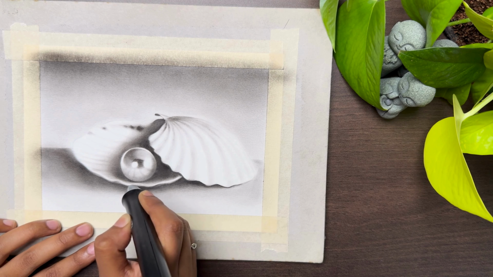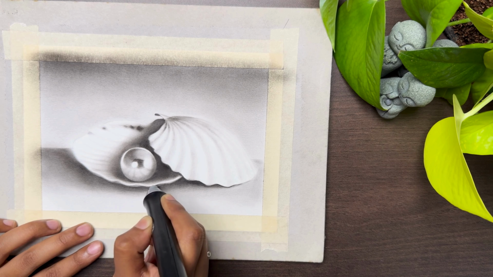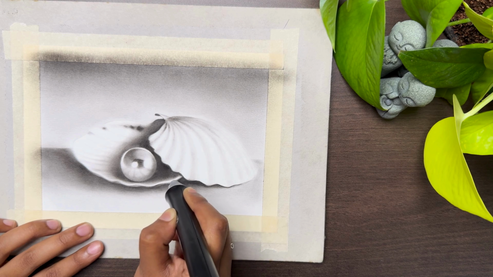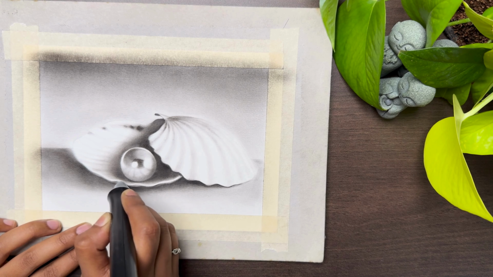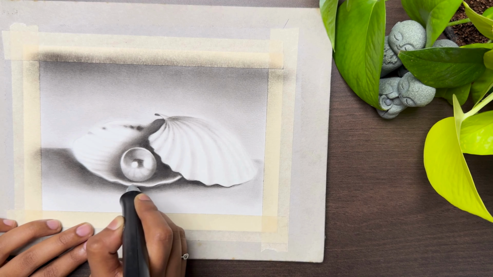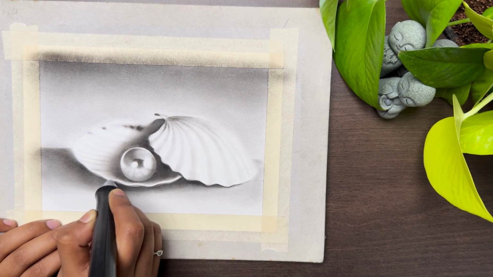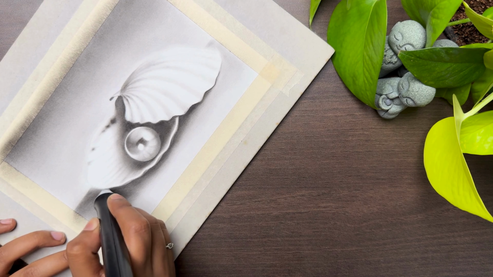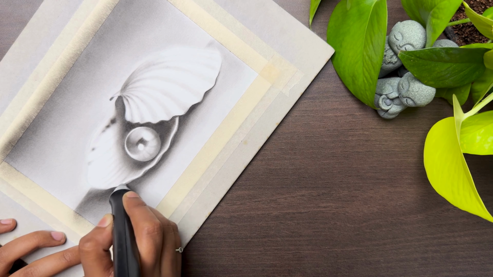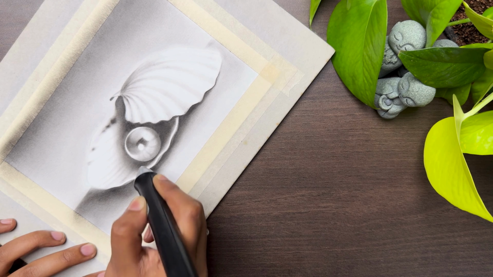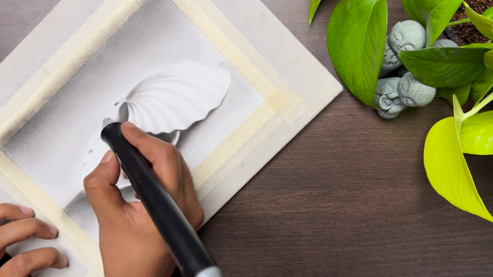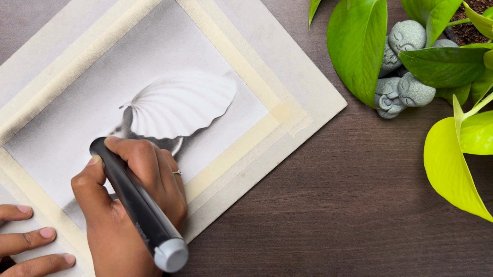Now the best part is I'm taking a battery eraser and adding a white wavy line on the edge of the shell. This makes it look very real. And I'm also creating that line on this side of it as well. And make sure the tip of your battery eraser is very thin or pointed so that the line comes out very neat.